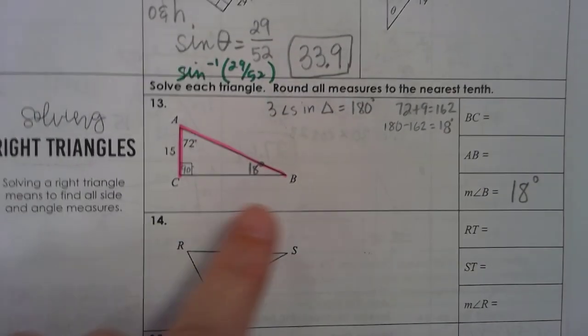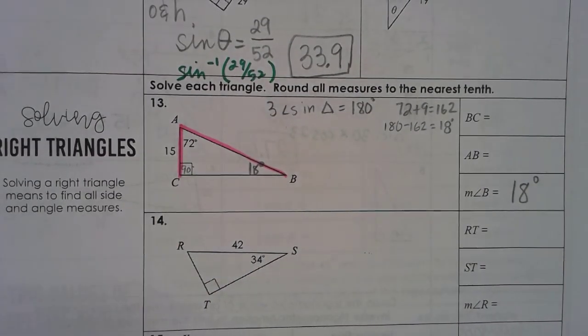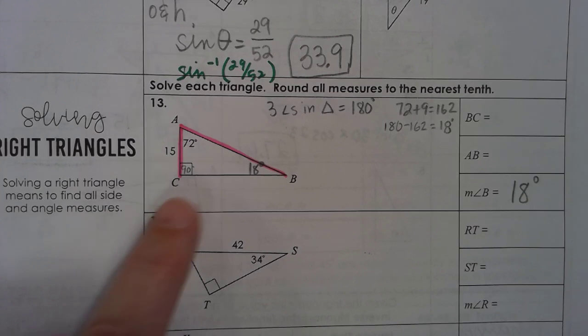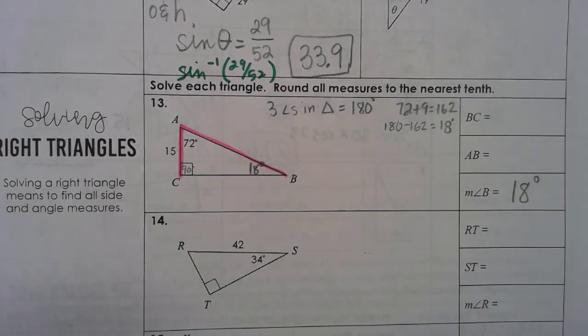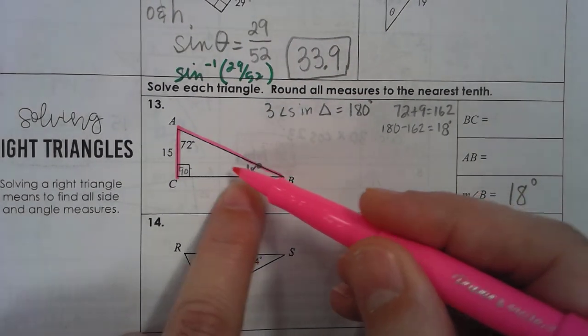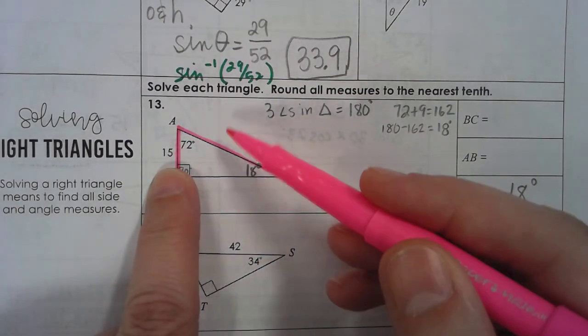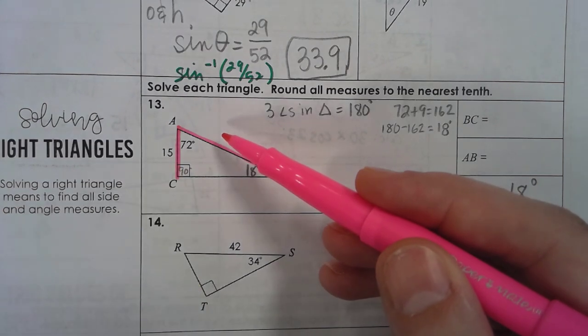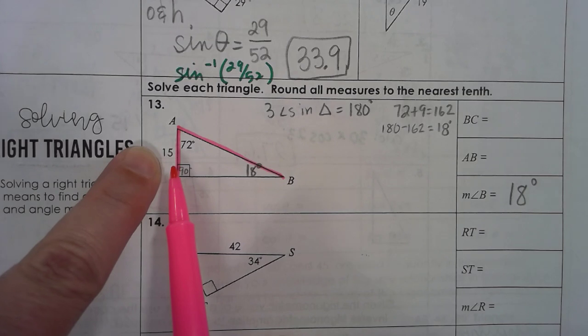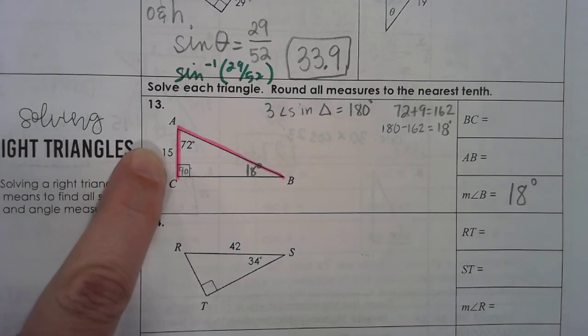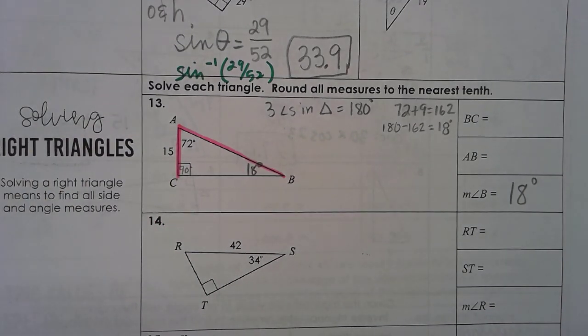Again, choices. Do you want to use the 72 degree angle or the 18 degree angle? It doesn't matter which one we use. If we use the 18, then this 15 is going to be opposite and this is hypotenuse, so we use sine. If I use the 72, then this 15 is adjacent and we have hypotenuse, so we use cosine. But it's going to give us the same answer either way. You just got to pick one.